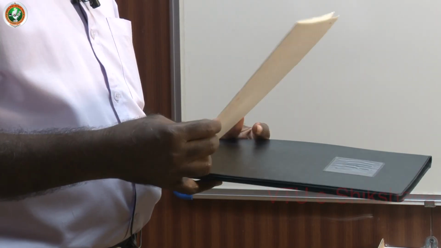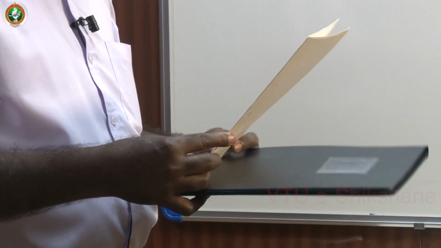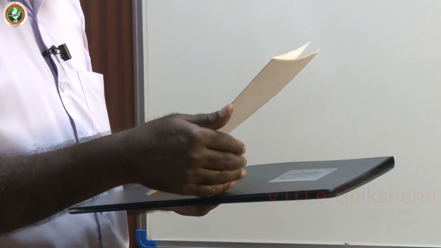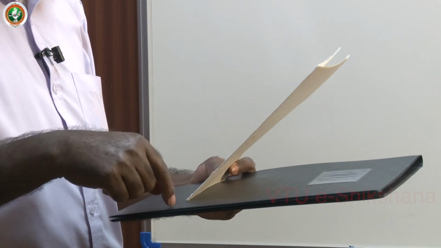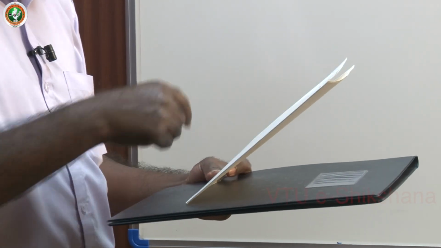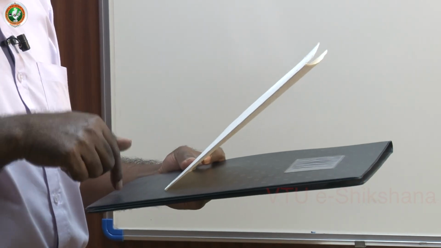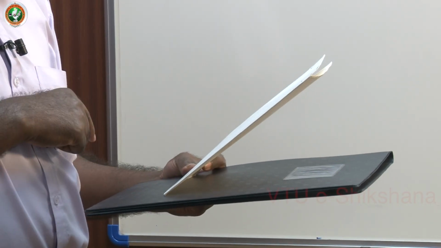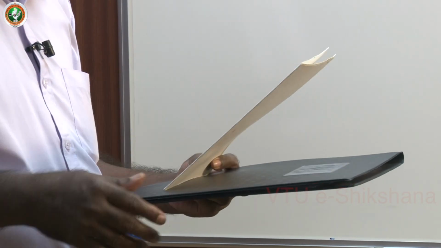And in this case, if I take it this way, the lamina is inclined only to HP, and one of the sides which is on HP is perpendicular to VP. Now I am very particular: shorter edge on HP, lamina inclined to HP.